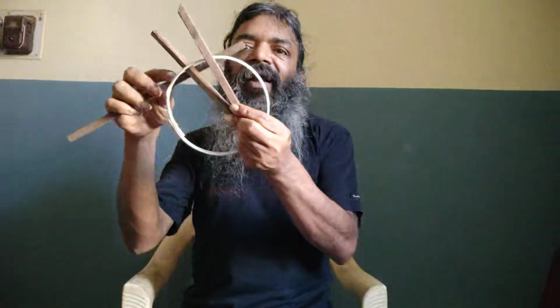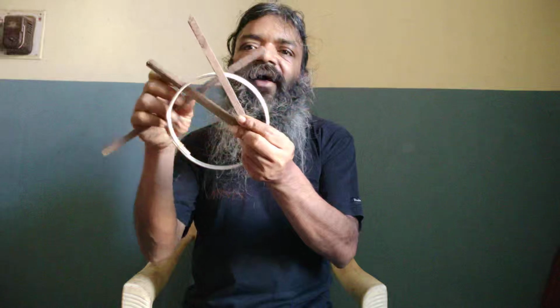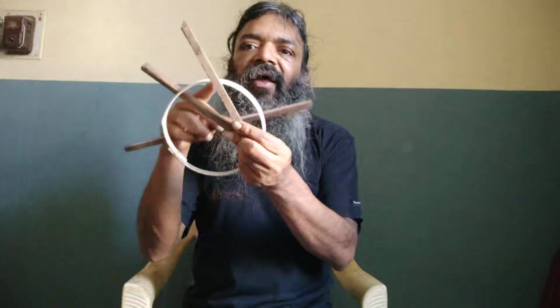But if this angle is delta theta, and if I connect like this, this angle and this angle are the same. Consider that angle is x, then delta theta plus 2x equals 180 degree.